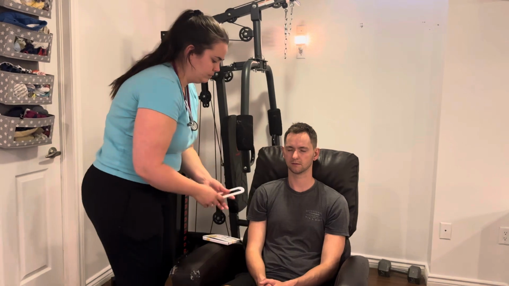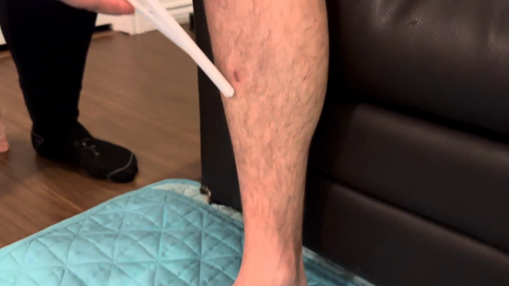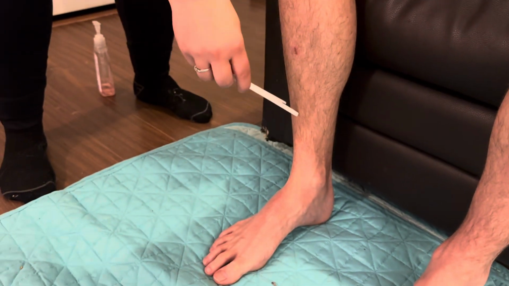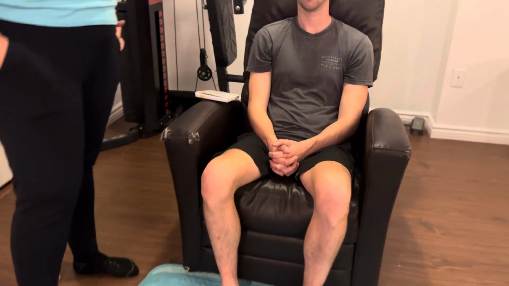Soft. Sharp. Sharp. Soft. Very good. Sharp. Sharp. Okay. The next thing that we will be assessing are the deep tendon reflexes.